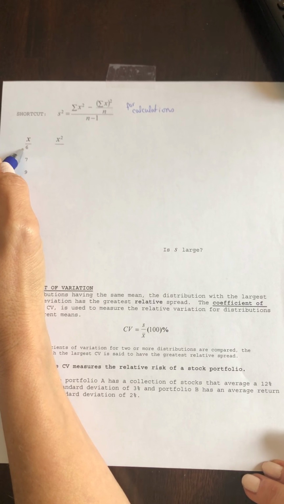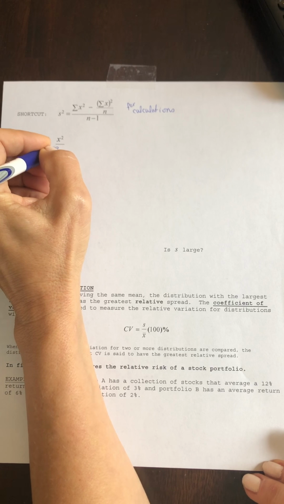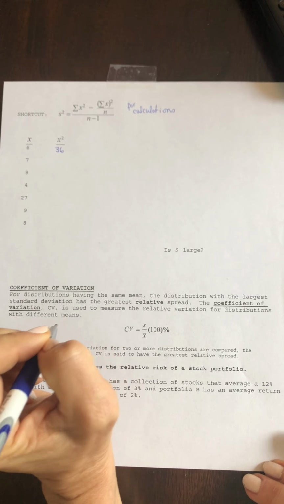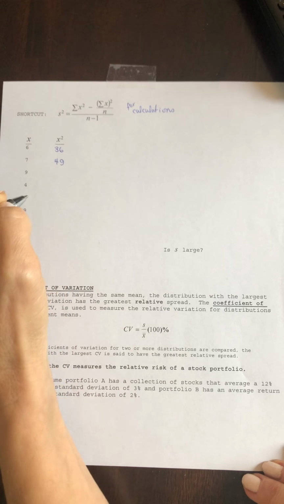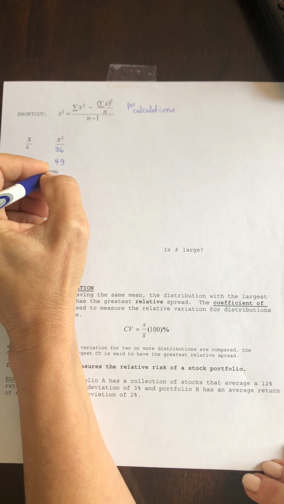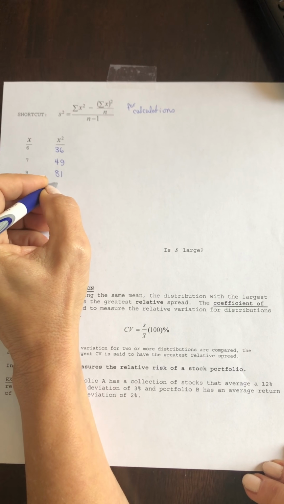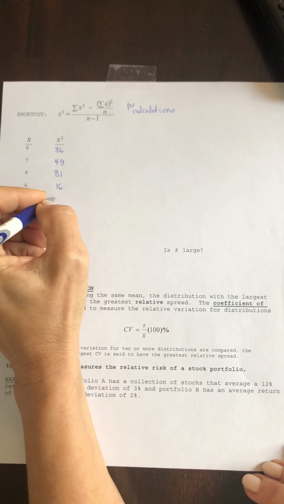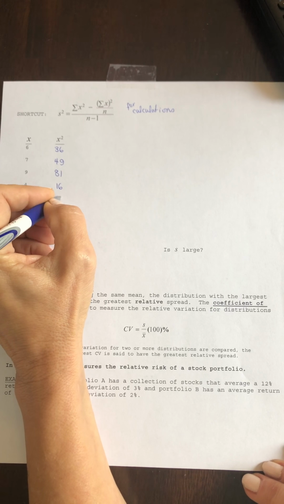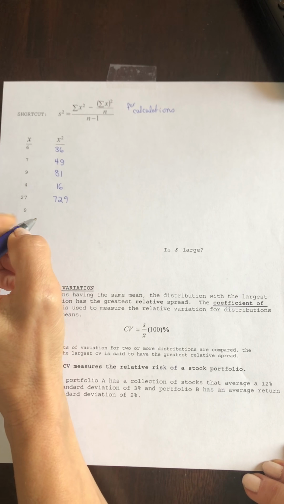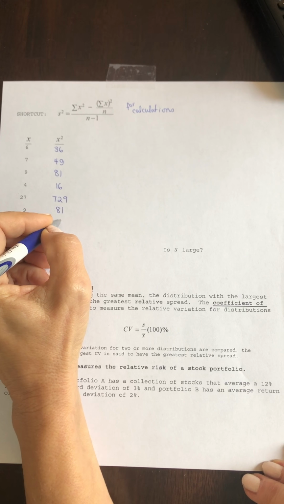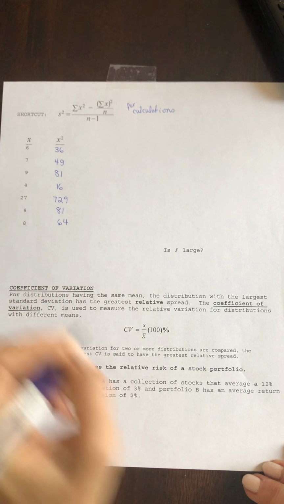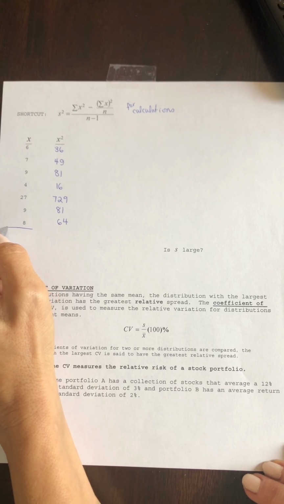We're going to square these values. We have 6 squared, which is 36, and then we have 7 squared, which is 49. So we're just squaring all the values. 81, 16. If you square 27, you'll get 729. And then we have 81 and 64. And the only other thing you need to do is add up the columns.